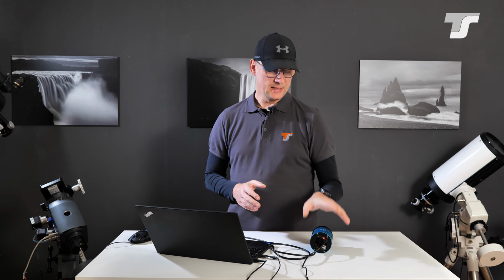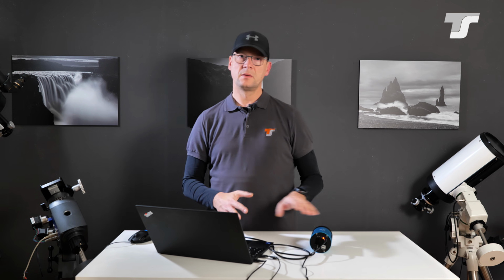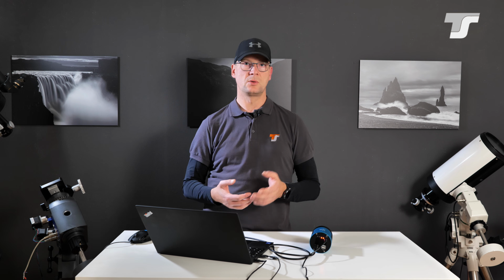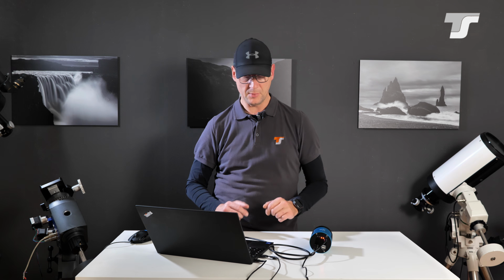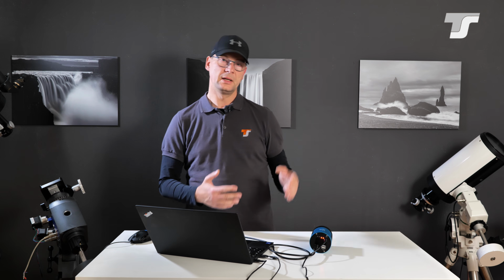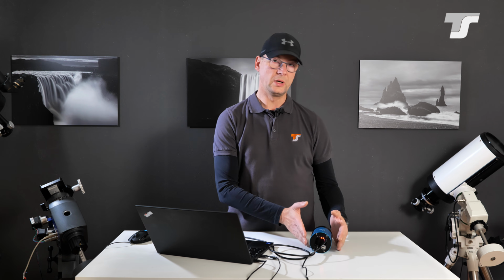The CMOS cameras, independent of the manufacturer, always also offer the gain setting. And what is this gain setting? Well, you can compare it to the ISO setting in DSLR cameras, in normal photography cameras. That's some sort of the same thing. It's an amplification of the signal that the camera records.